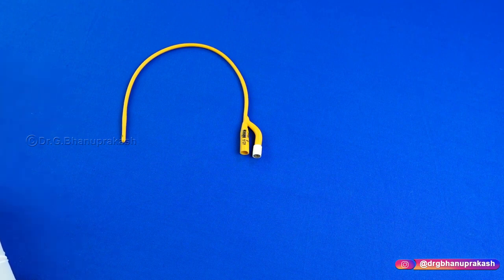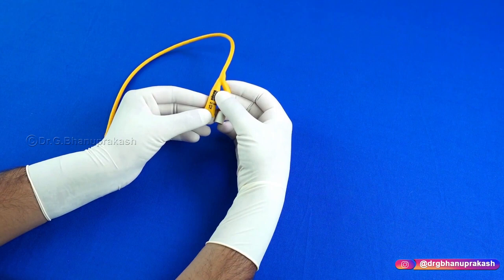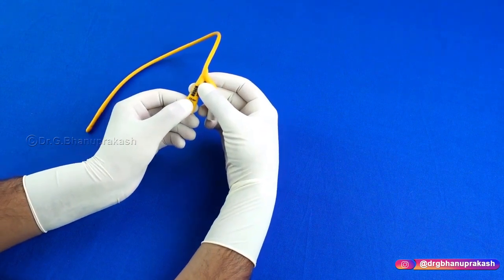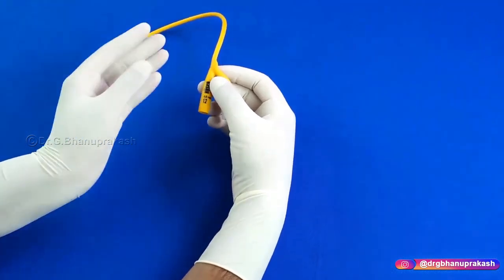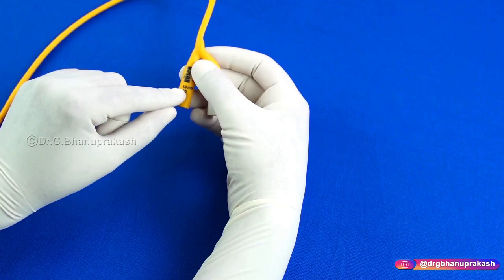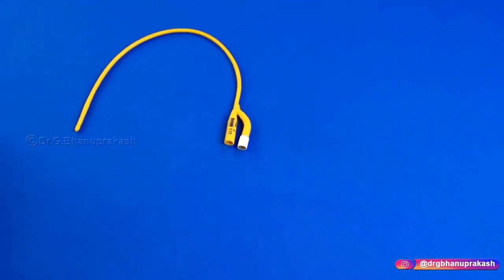As the size increases, the diameter also increases. For example, this is size 12, which has a diameter of 4 mm. In the same way, size 22 will have a diameter of more than 4 mm. Now let us see how to insert a Foley's catheter.